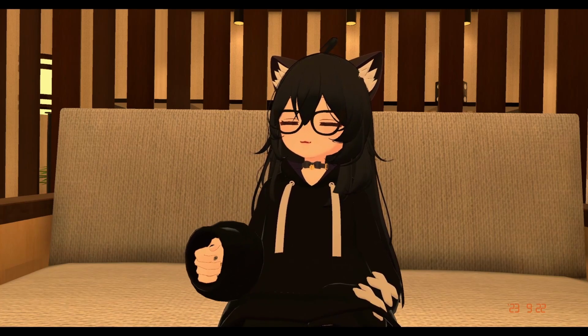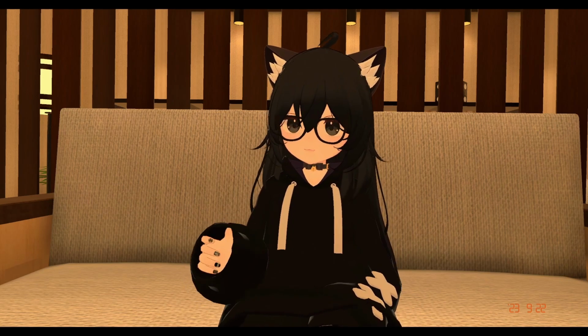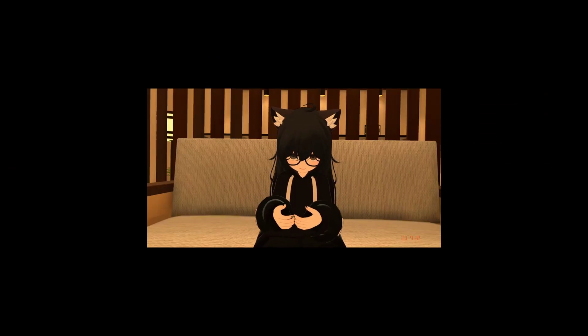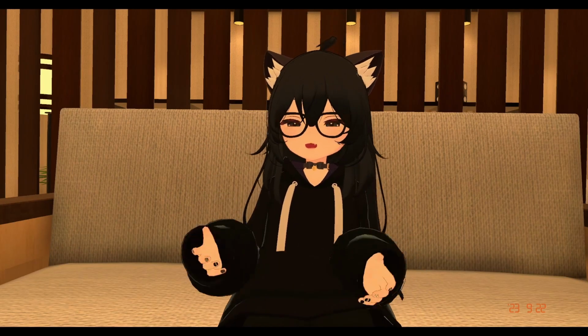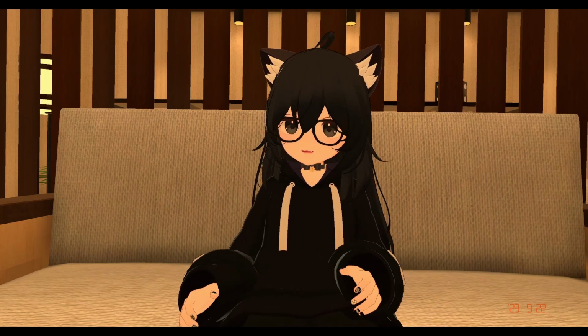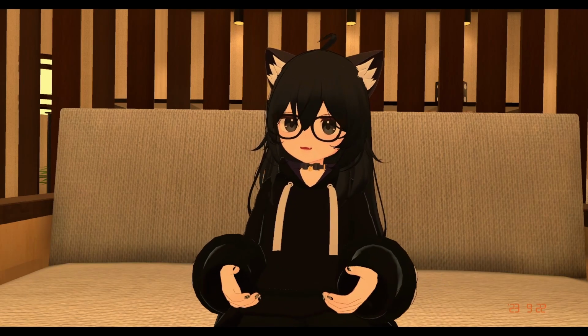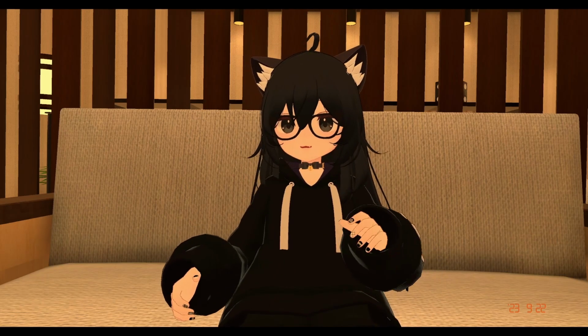I said something about props. Now I can say that props can be, now I need to look for a word. Interactable. Yeah, that was the word. You can interact with props in various ways. For example, I have one avatar with a katana that you can literally take in your hand.